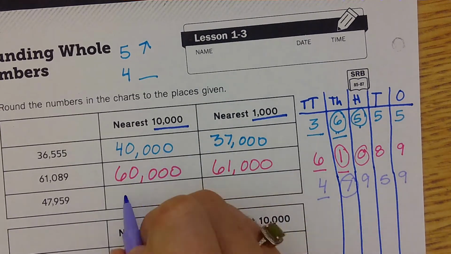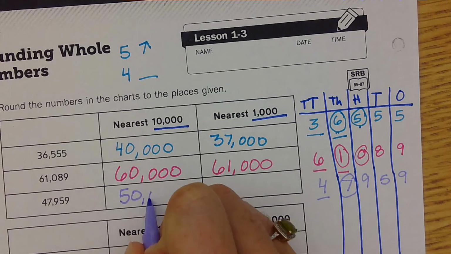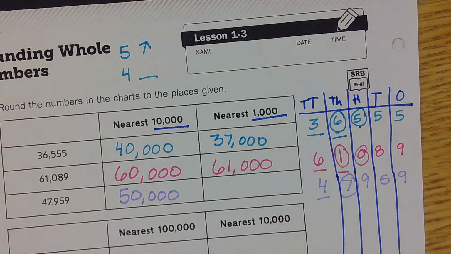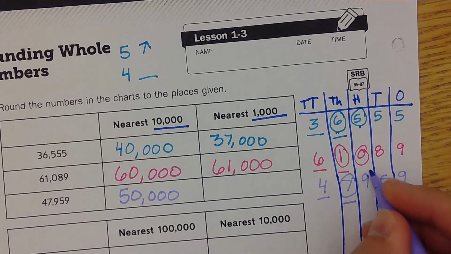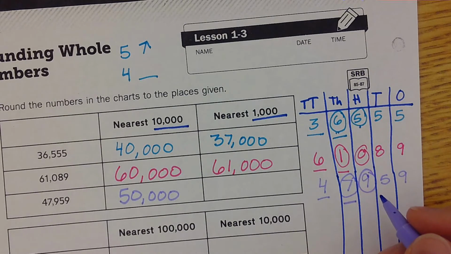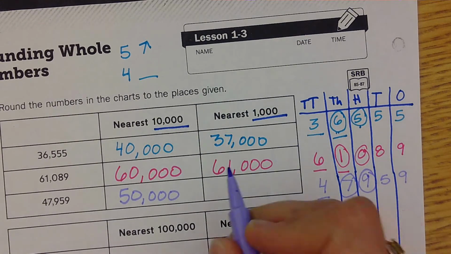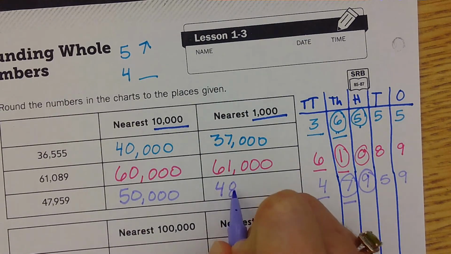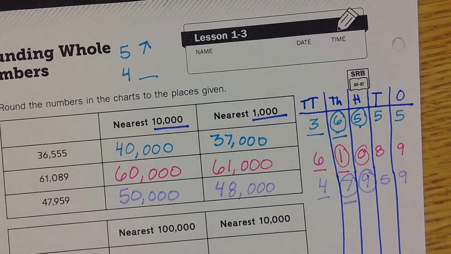It's going to round it up to 50,000. All right, and then for the thousands place, we have a 7 in the thousands place, and then there's a 9 next to it, and 9 is greater than 5, so it's going to give that number a score, and we will round that to 48,000.